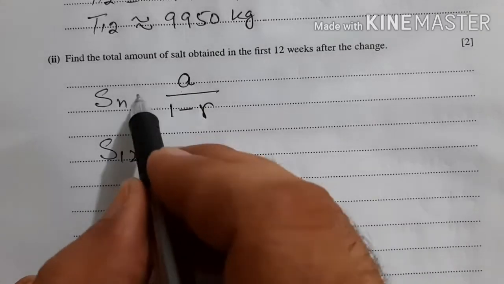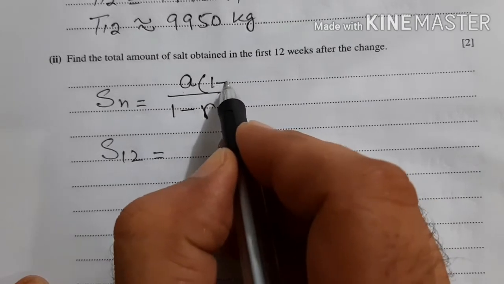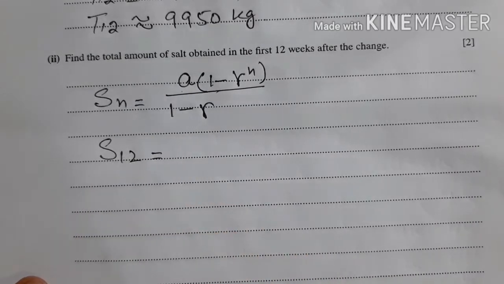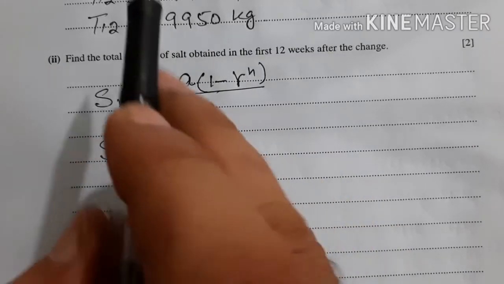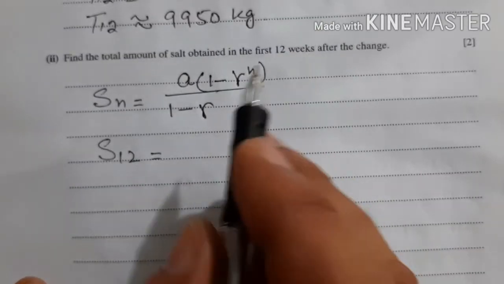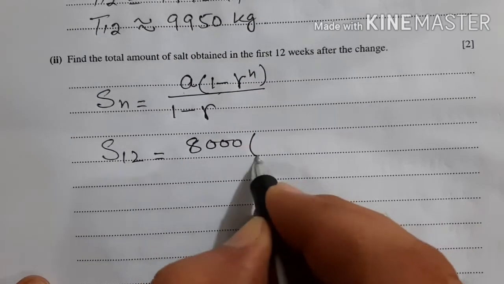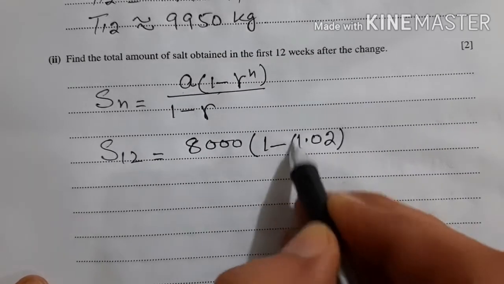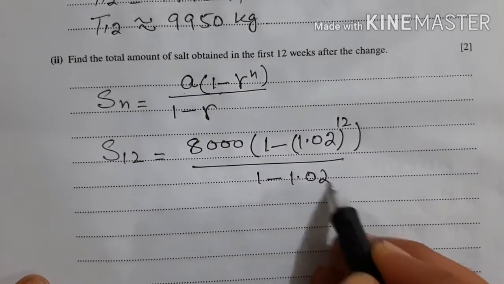Actually the formula for sum is A into 1 minus R raised to power n over 1 minus R. So now put n is 12, and put the value of A from the first term, which is 8000, and the value of R from the first part, which is 1.02. So put all the values. So A will be 8000 into 1 minus 1.02 raised to power 12 over 1 minus 1.02.